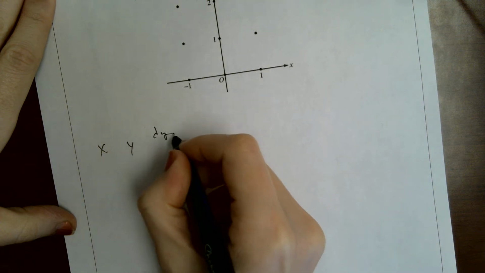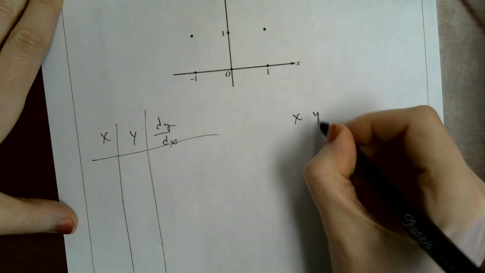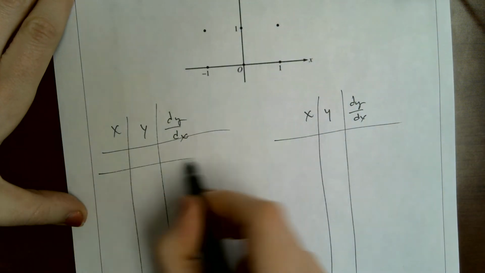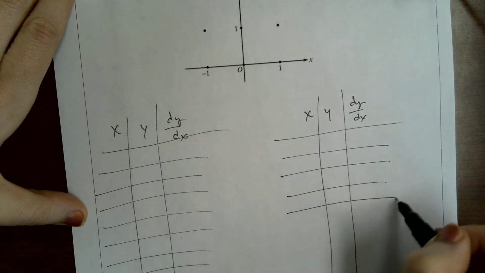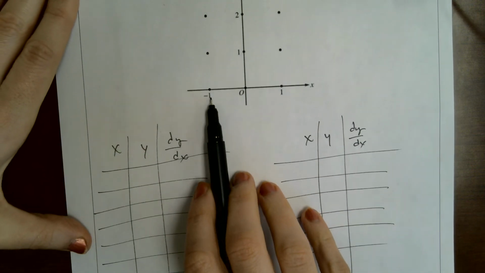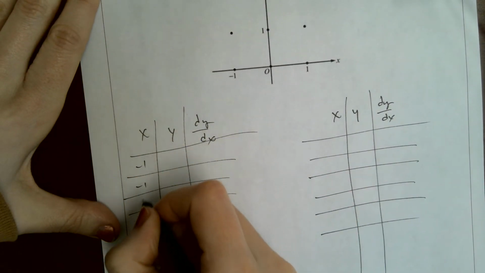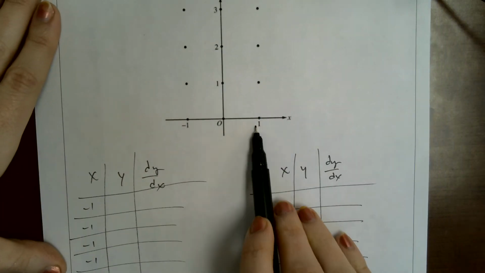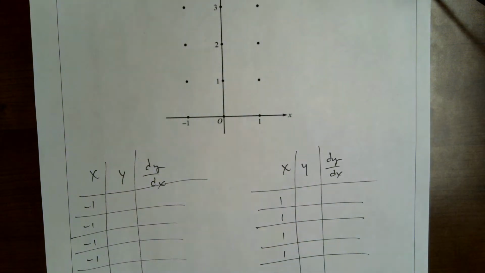So dy/dx equals xy. So 1, 2, 3, 4, 5, 6, 7, 8. All right, whatever. Okay, I'm using the x value -1 four times. Then I'm using the x value 0 four times. Then I'm using the x value 1 four times.